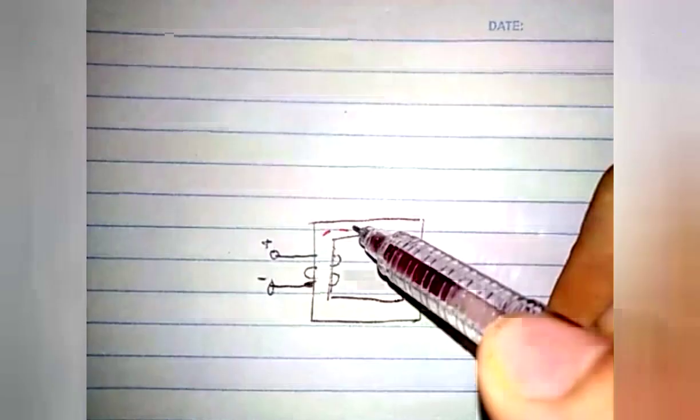This coil here, there is a current going through this coil. It creates a magnetic field, but because the permeability here is very high compared to the permeability of air, all the flux would be going through this core. So the magnetic flux or the magnetic field lines are localized, mostly inside this core.